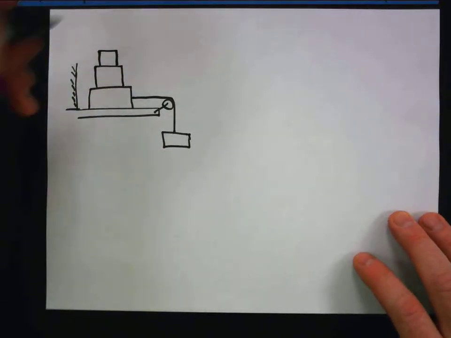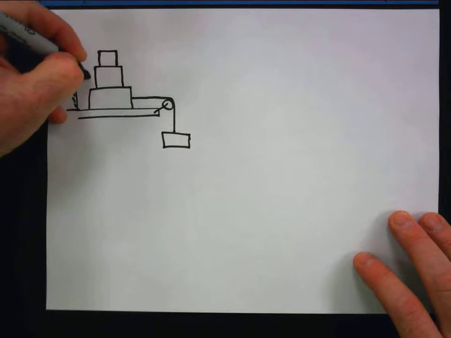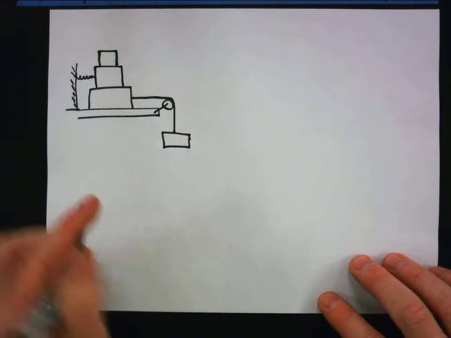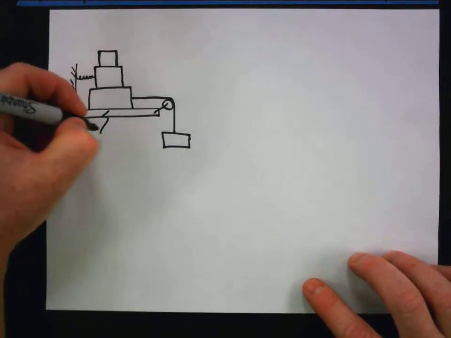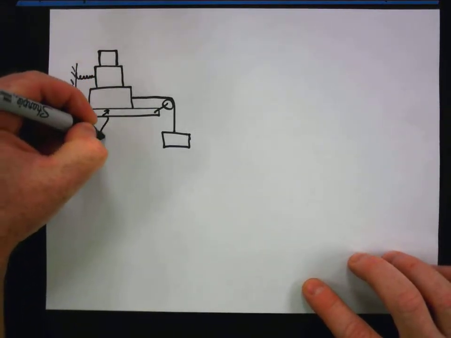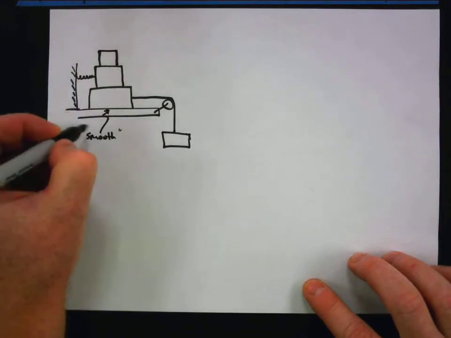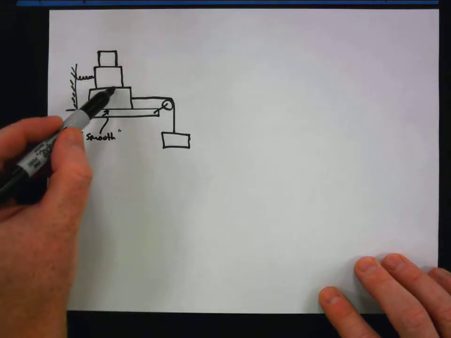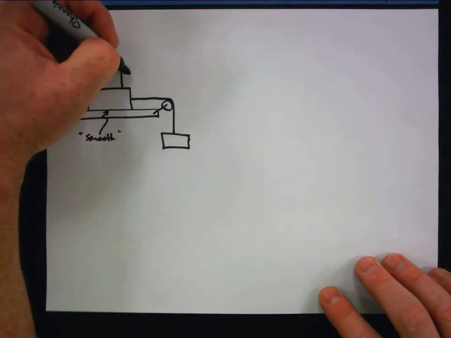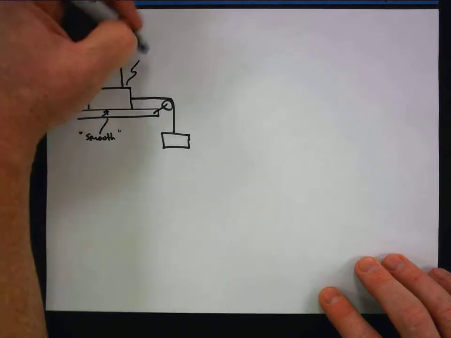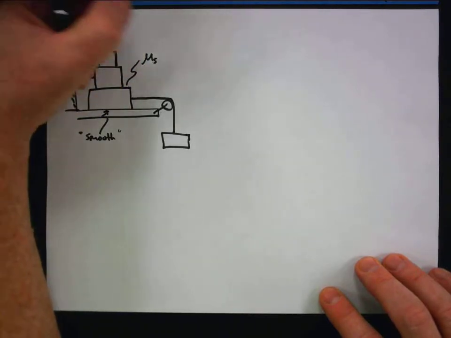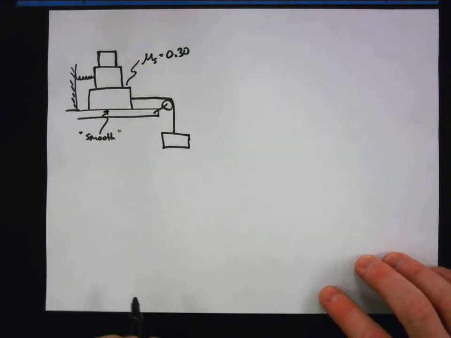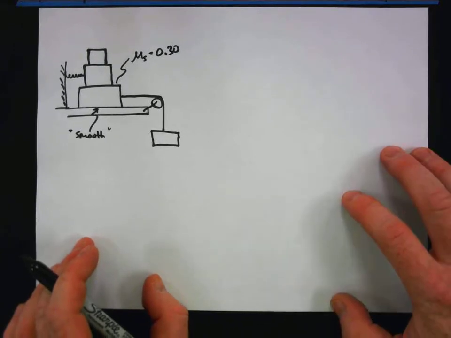And the issue is the spring now attaches to that middle block. And even though right here it is smooth, no friction, we will have some friction between these two surfaces. And so right here there is a coefficient of static friction equal to 0.30. Now, if you recall, friction and the coefficient of friction, they do not have any units.